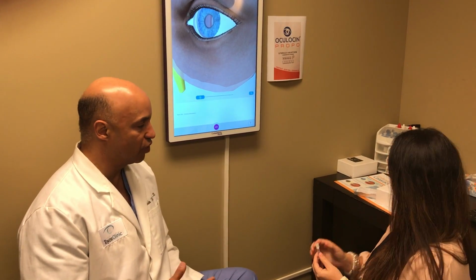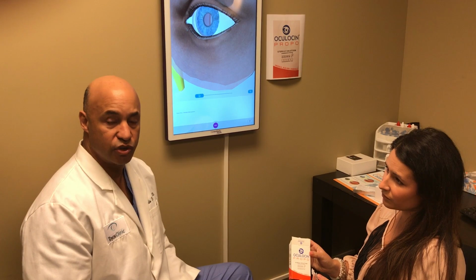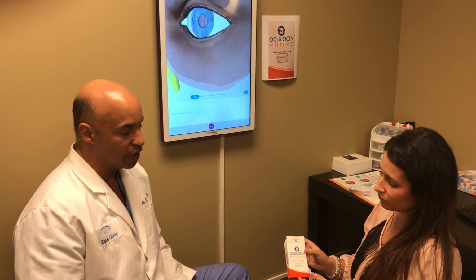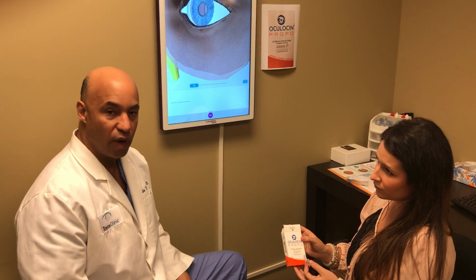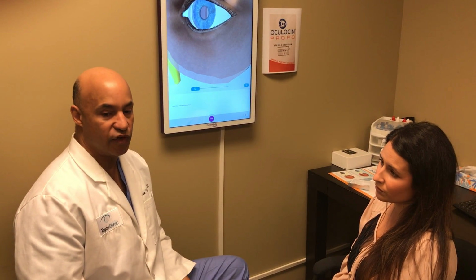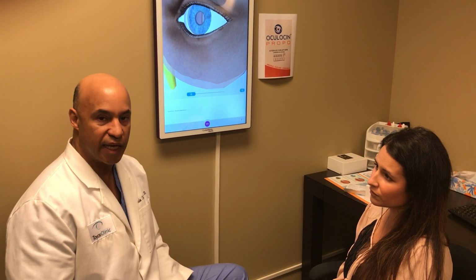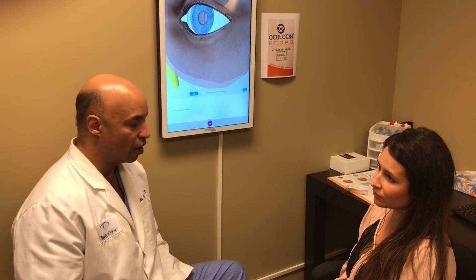And then with 10 of those vials in there, that should last you close to a month. And so usually patients get 1 box per month if they're going to use it on a regular basis. And if they're just using it as their artificial tear, then a box can last them much longer.